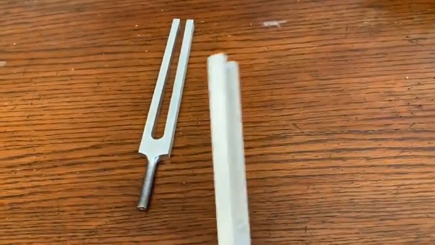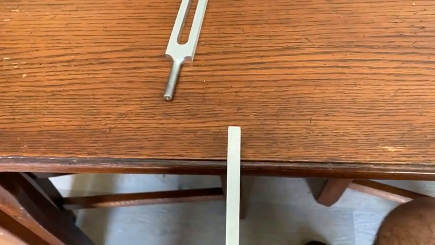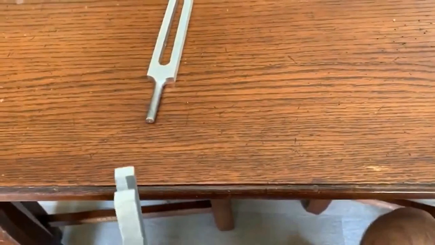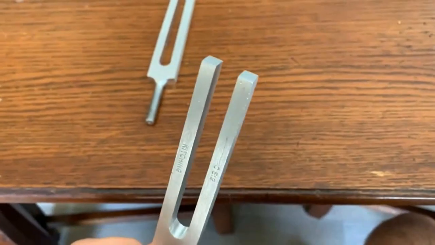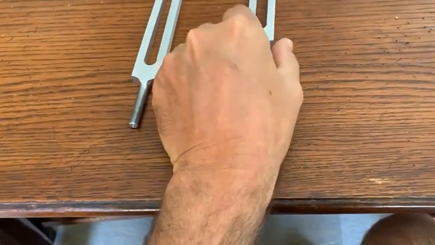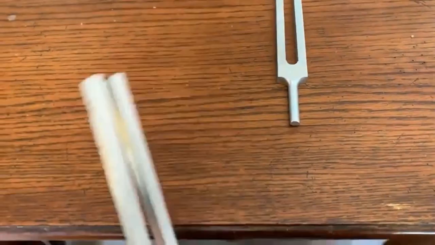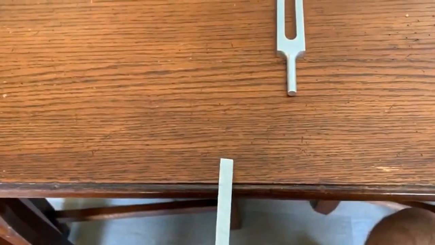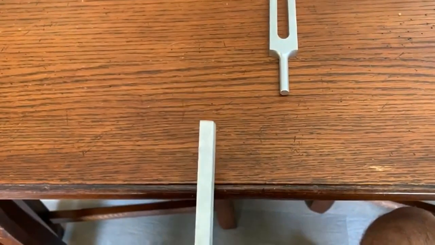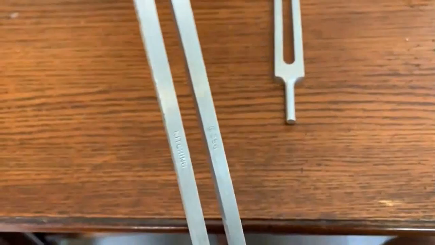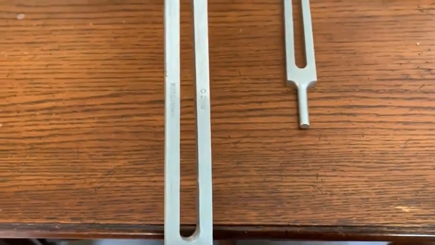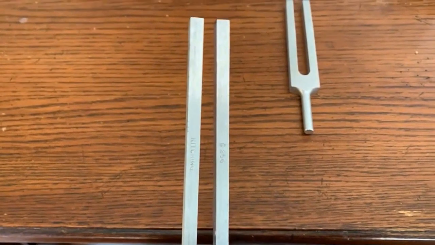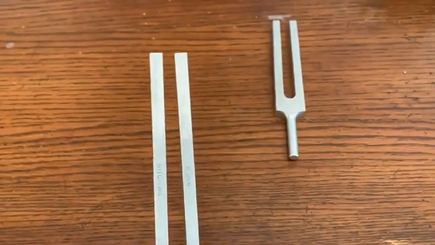All right, let's try the little one first. So I'm going to bang it on the table, listen to the sound. Ooh, yeah, that hurts my ears from here. All right, and then let's try the bigger one. This one's longer. So what did you predict? Yeah, this one's the lower frequency. Okay, the longer it is, the lower the frequency. Remember, frequency is vibrations or pitch, right?